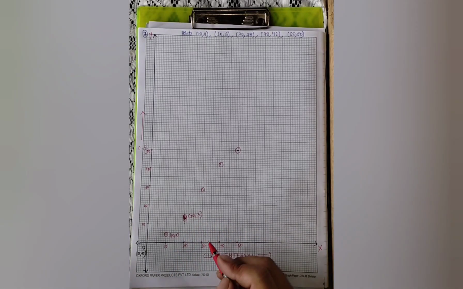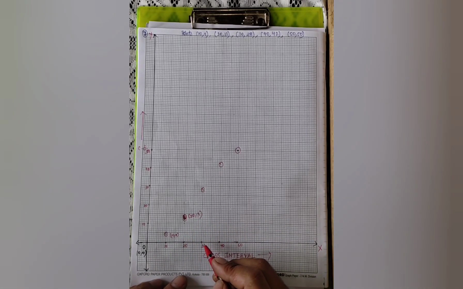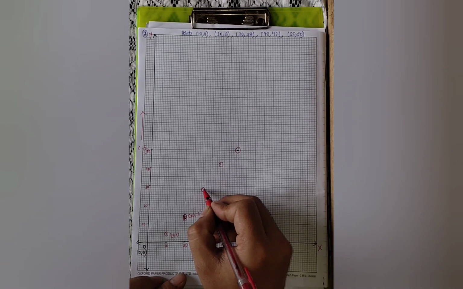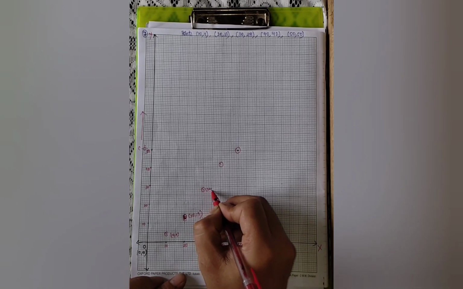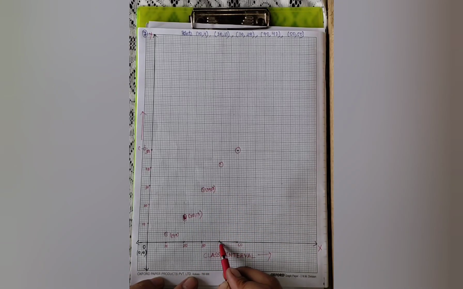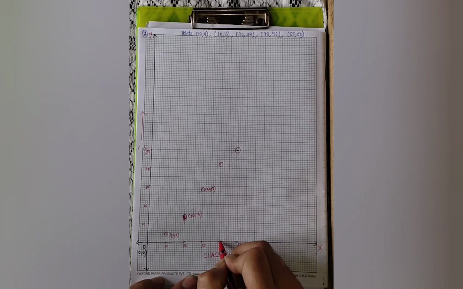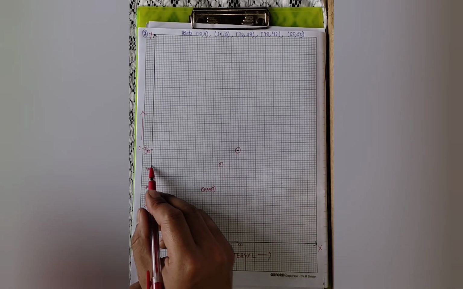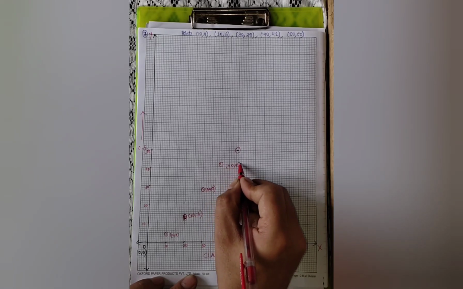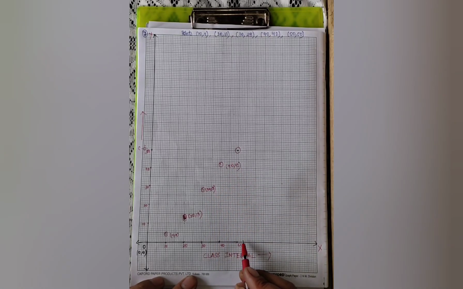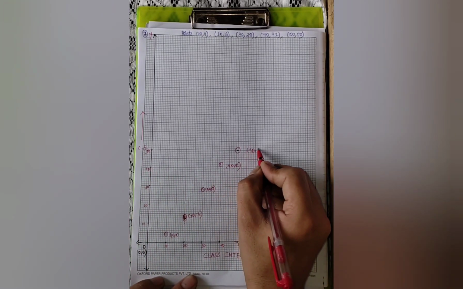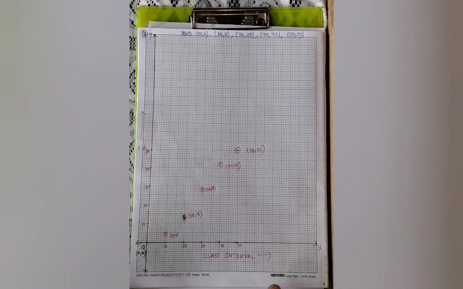The third one is 30 comma 28. So this is 30, and 28 will be somewhere out here. Yes, this is 30 comma 28. Please mark it. The fourth one is 40 comma 42. So 40 is out here, 41, 42. So this will be the point 40 comma 42. All right, and then the last one is 50 comma 50. Easy, 50 and 50. So this is the point 50 comma 50. I hope everyone is clear till here.